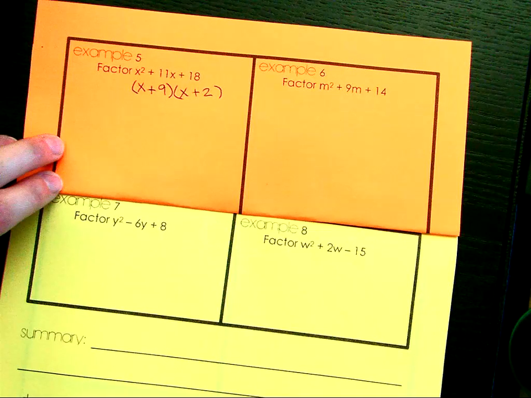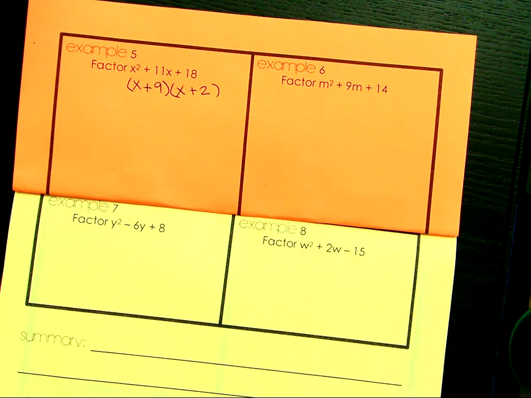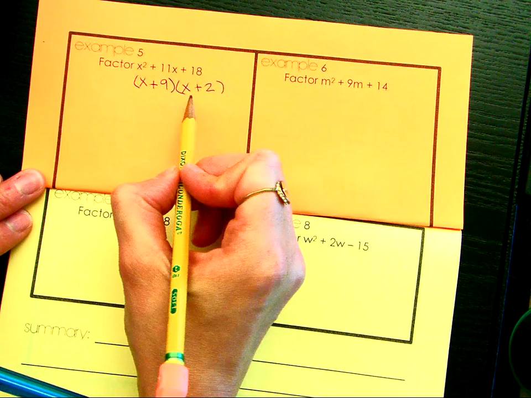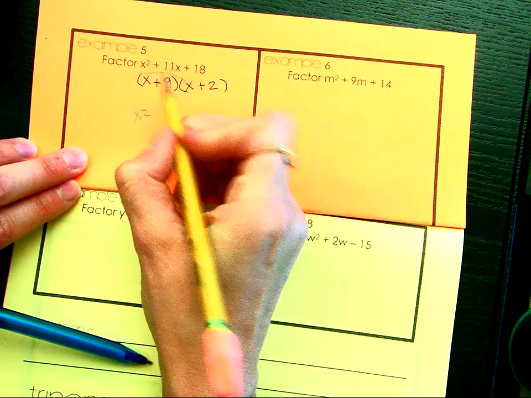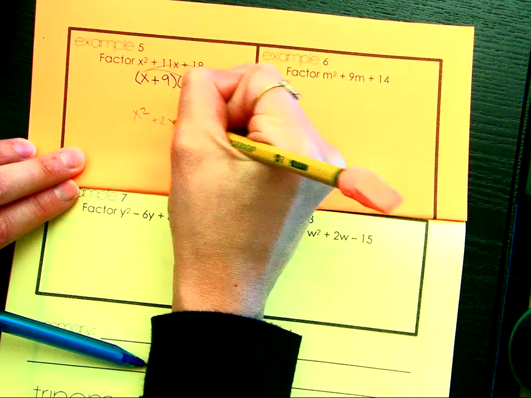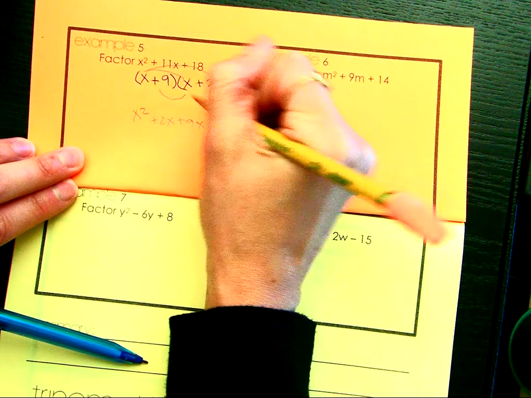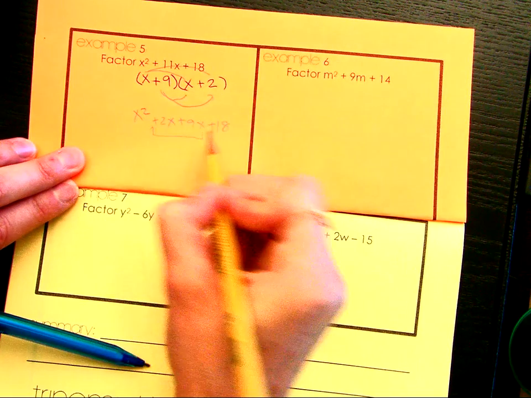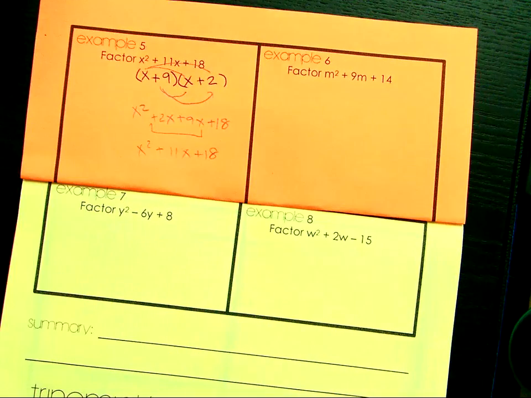Just like before, you can distribute to check your answer. You probably should. When you distribute, you have a binomial times a binomial. 2 terms times 2 terms, so you'll be multiplying 4 times. x times x is x squared. x times the positive 2 is plus 2x. Now distribute the 9 to both. 9 times x is plus 9x. 9 times 2 is plus 18. When you combine terms here, x squared plus 11x plus 18, I can check and see that I did everything correctly.